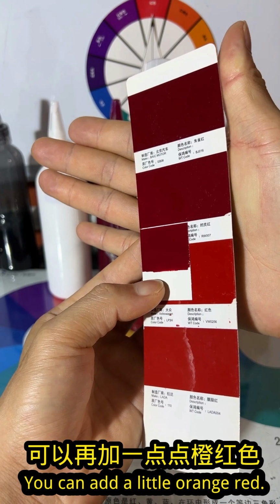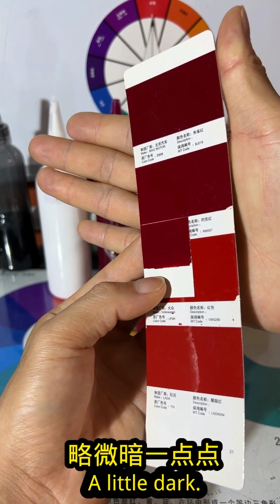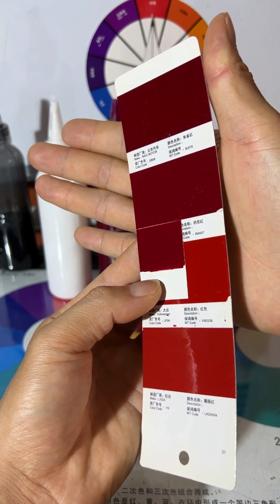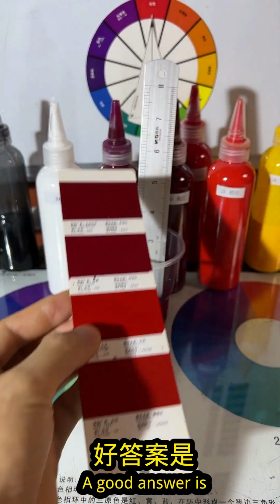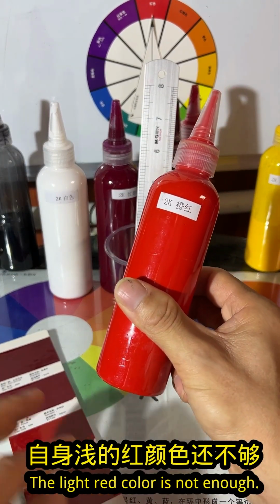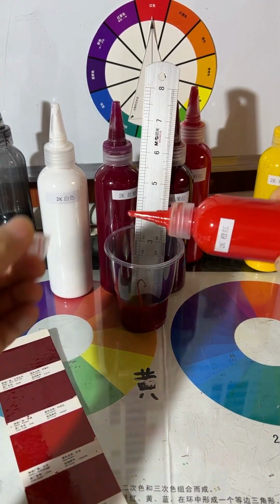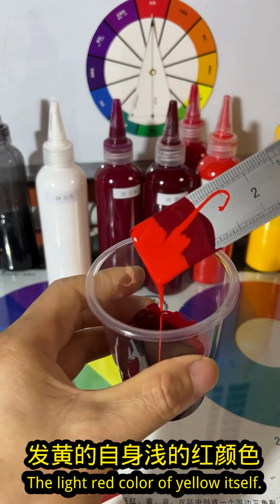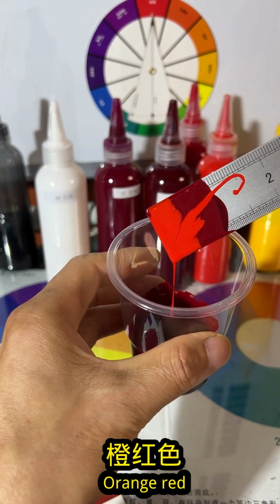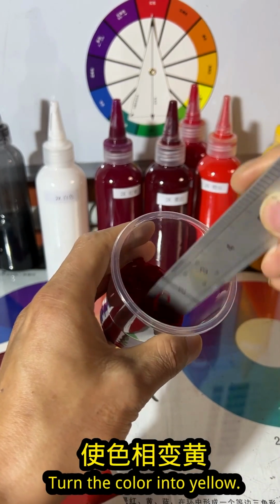You can add a little orange red. In terms of lightness, it's a little dark, and orange red can also make it shallow. A good answer is yellow's light red color, since the yellow is not enough. Continue to add the light red color of yellow itself, orange red. Continue to add, make it shallow and turn the color yellow.